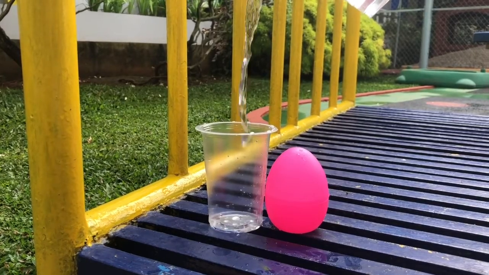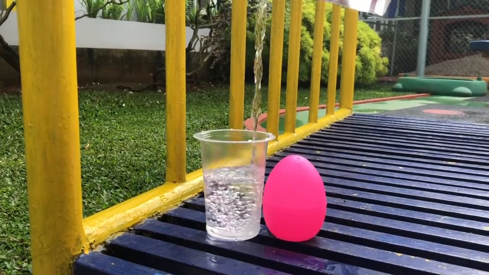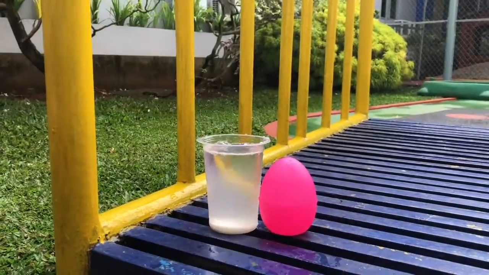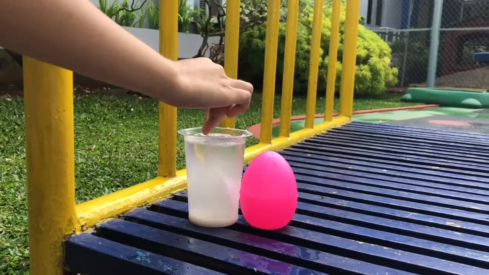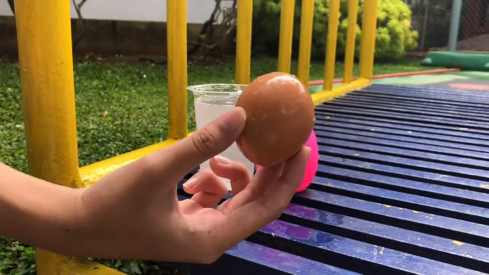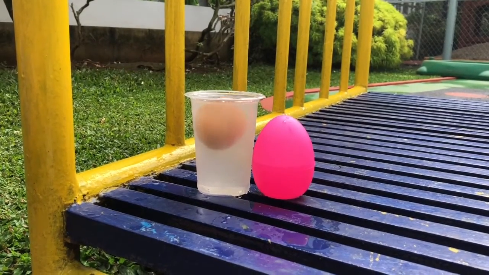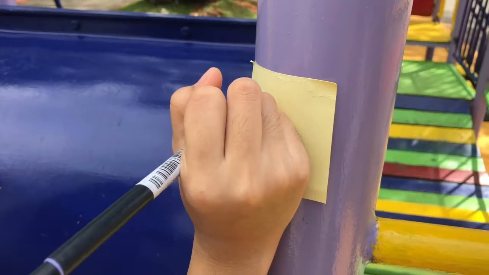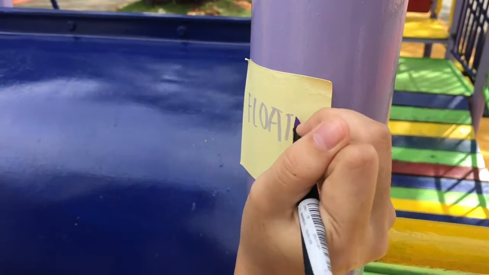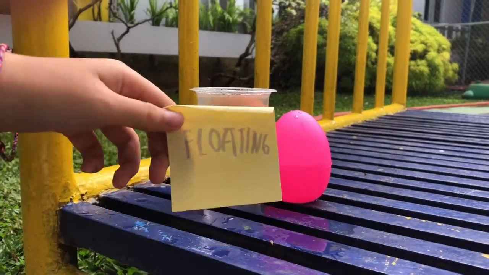Just like the first and the second experiment, first you need to prepare 1 plastic cup and fill it with water, but don't make it too full. And add 3 tablespoons of salt. Stir it until it is well mixed. Put the egg into the plastic cup. And now you may observe that the egg is floating. So, in conclusion, when you add more salt to the water, it will increase the density. So when the density of water is greater than that of the egg, the egg will float.